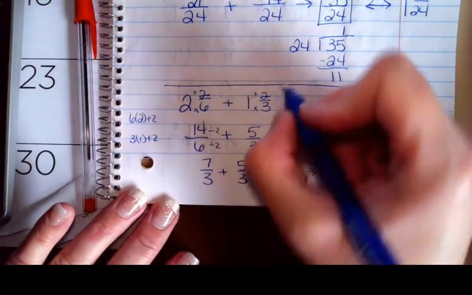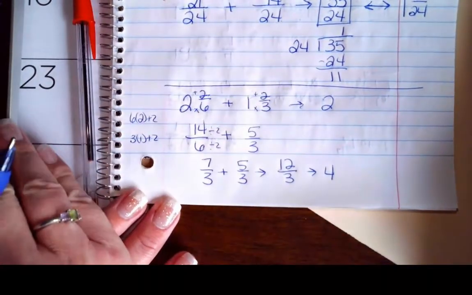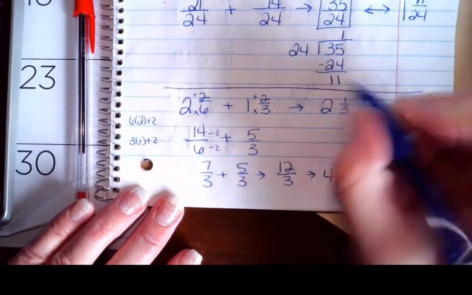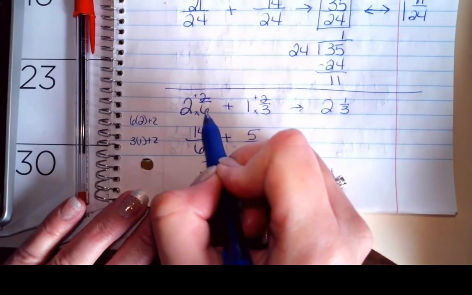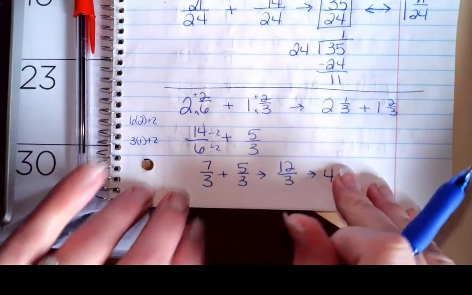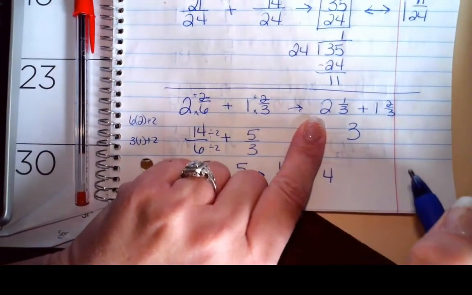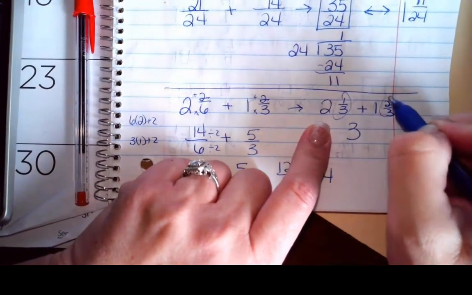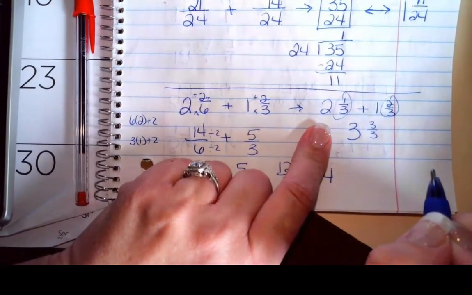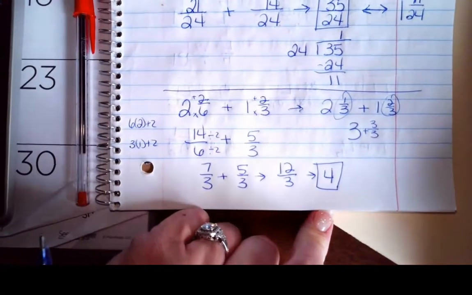Way number 2 is I could have looked at this and seen that 2/6, and this is just something that comes with practice, 2/6 reduces to 1/3. Divide the top by 2 and the bottom by 2. So 2 1/3 plus 1 2/3. Now I can add the big numbers together. So 2 plus 1 is 3. And then 1/3 plus 2/3 is 3/3. Well, 3/3 is 1. So 3 plus 1 is 4.